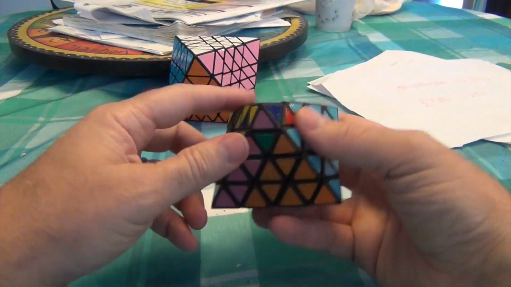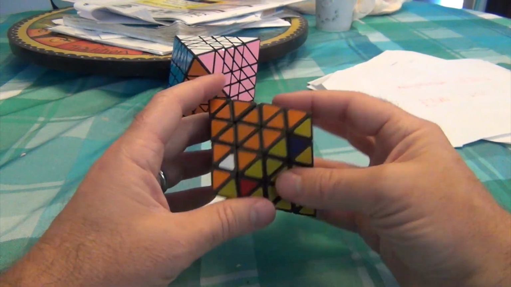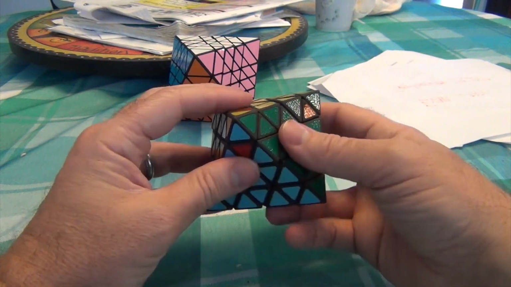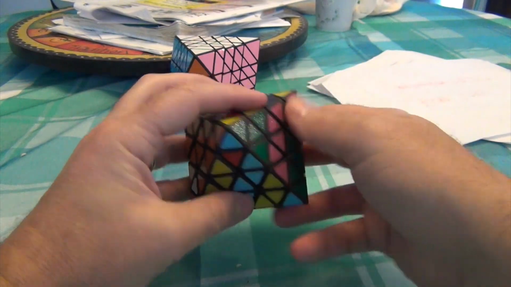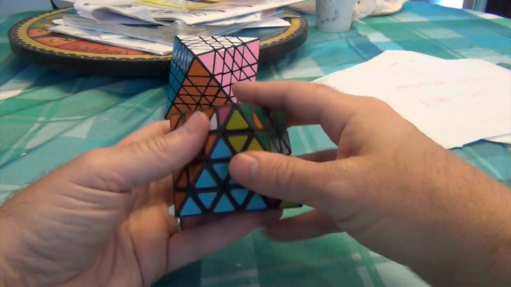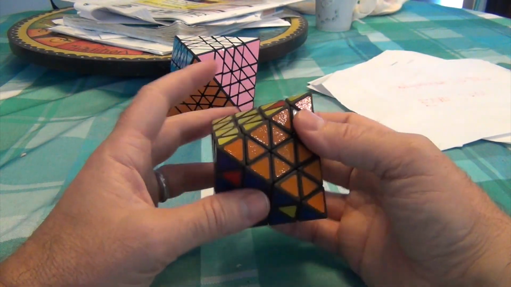Put that into here, and we're just going to take every opportunity that we have to put things in. And there should be plenty. So this to here, this to here, this to here. That looks pretty good. So we've got down, down, down, up, down, up, up. Now I'm not doing a full tutorial because this is not mass produced, so there's no sense in me doing that.